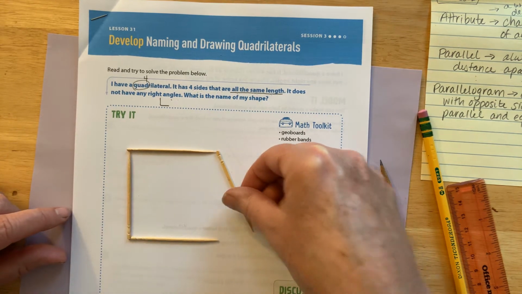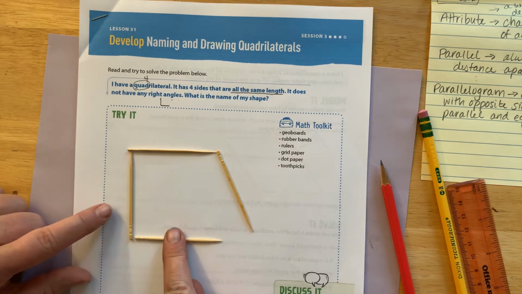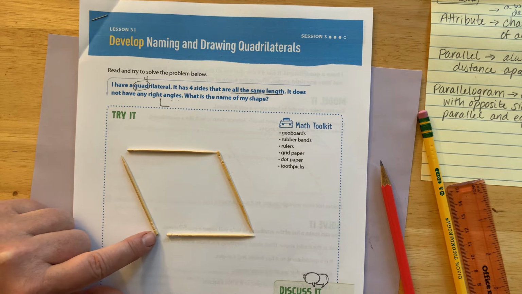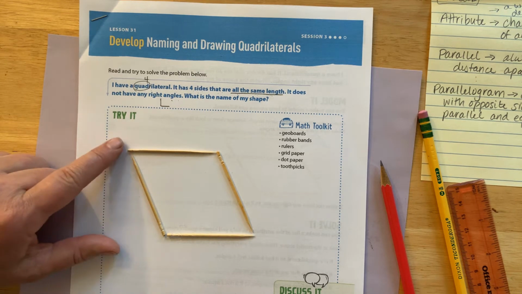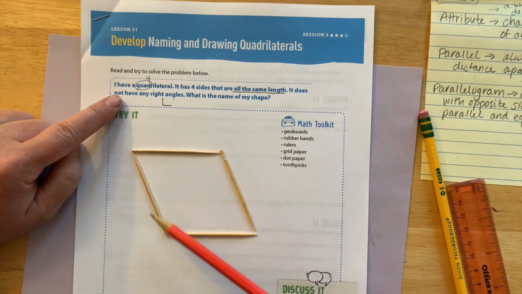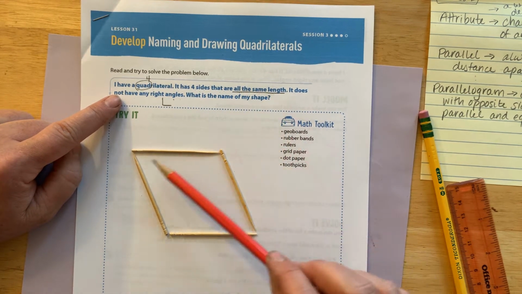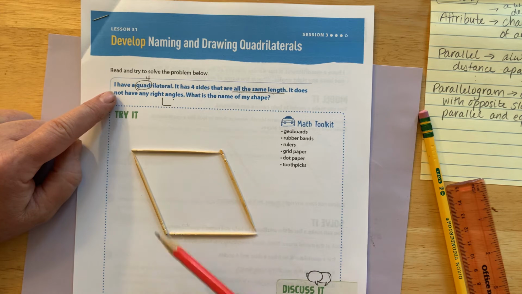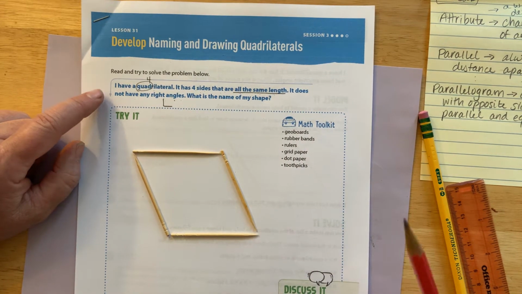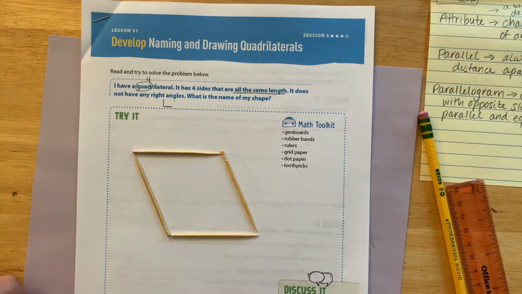What if I move this one? Well, then I'm going to have to move that one. And once I move that one, what else do I have to move? What do you think of that shape? Does that fit our rules? 4 sides, 1, 2, 3, 4, all the same length. They're all the same size toothpick, so I know they're all the same length. And it does not have any right angles. There's no right angles. Could I draw this?